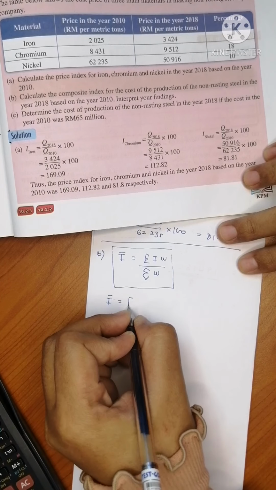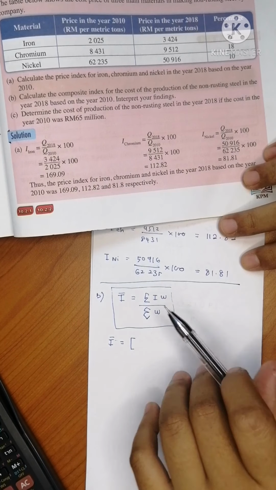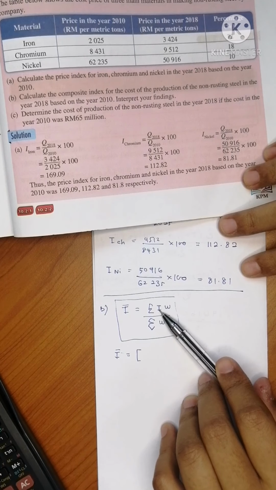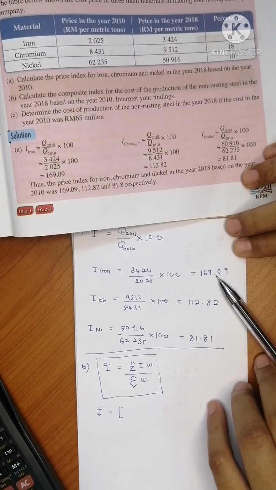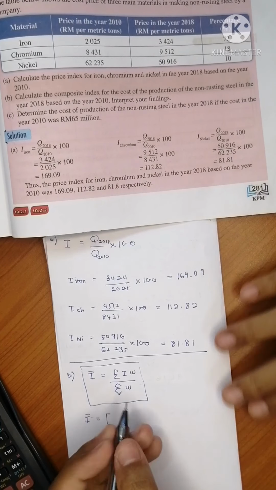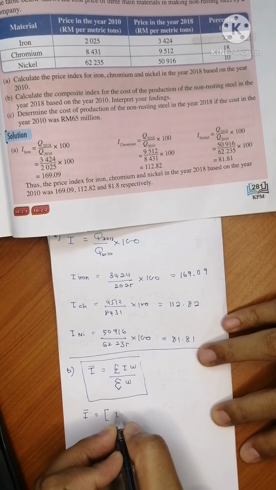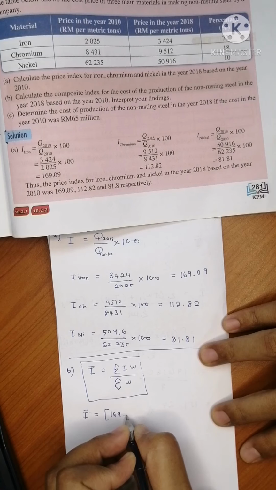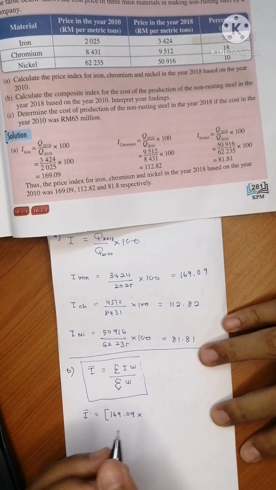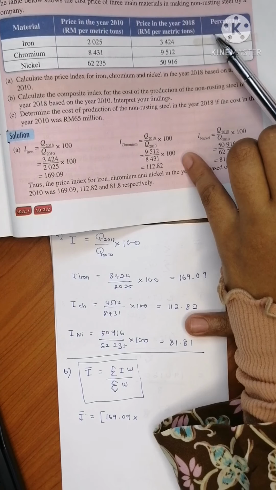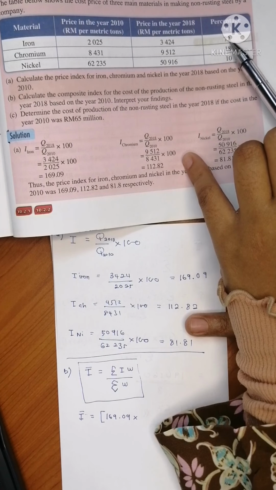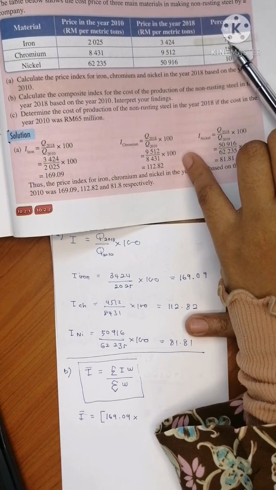The index number for iron is 169.09, just take it from here, multiplied with the weightage. What is the weightage for iron? Look at the percentage, which is 72.